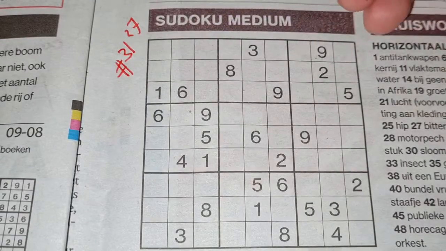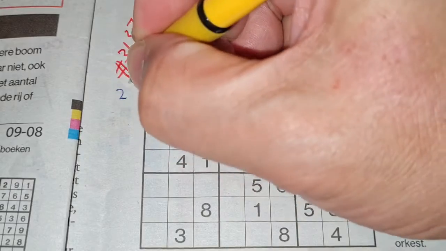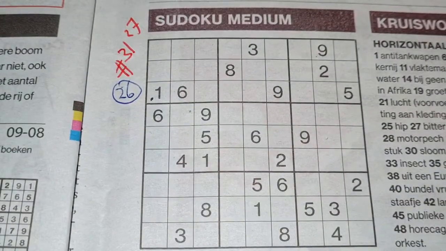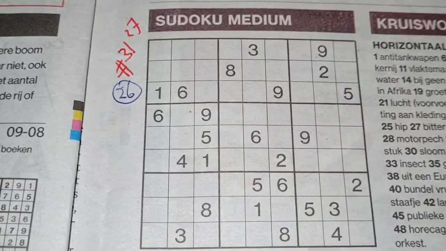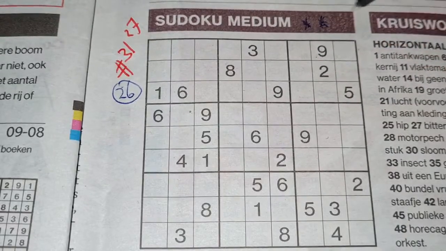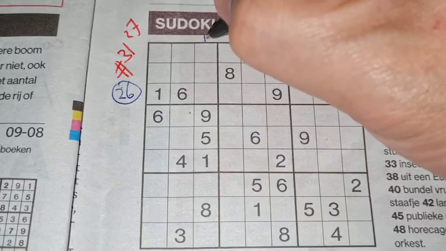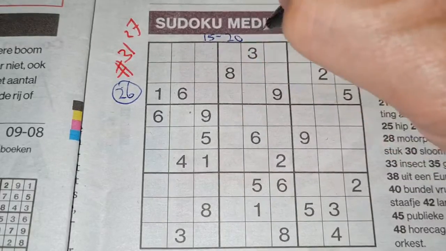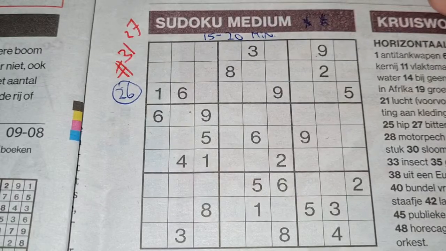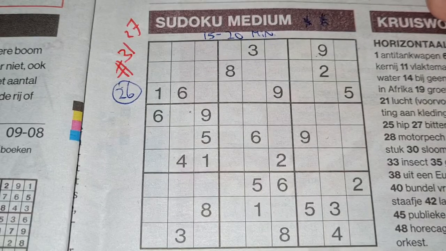I have already counted 26 printed digits, and if you compare with the 1 star, 2 stars, 3 stars, and 4 stars Sudokus in the additional, this will be a 2 stars Sudoku, and for 2 stars I need 15 to 20 minutes to solve. All right, so let's get started.